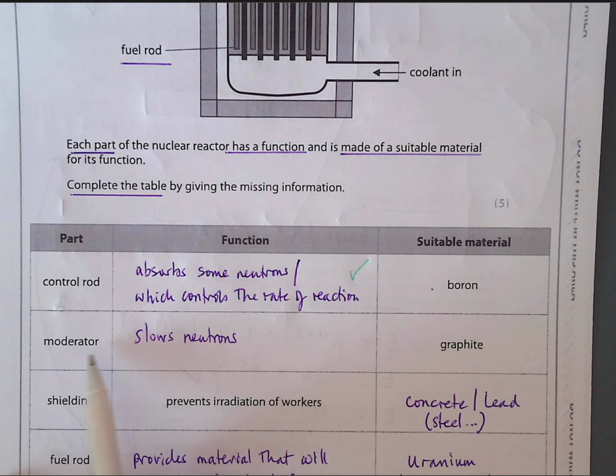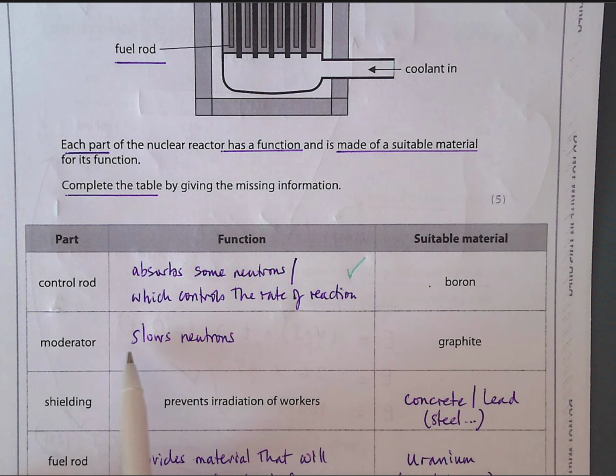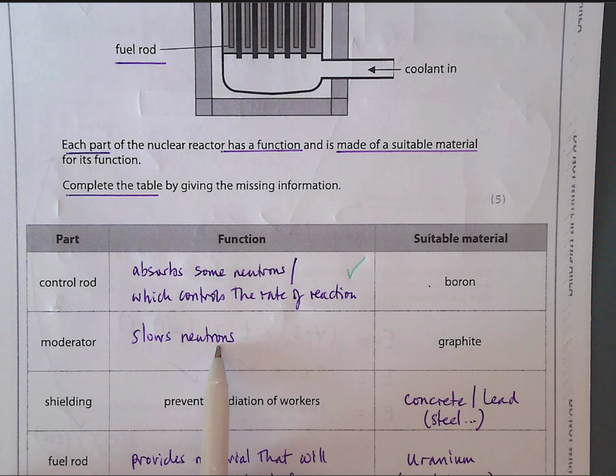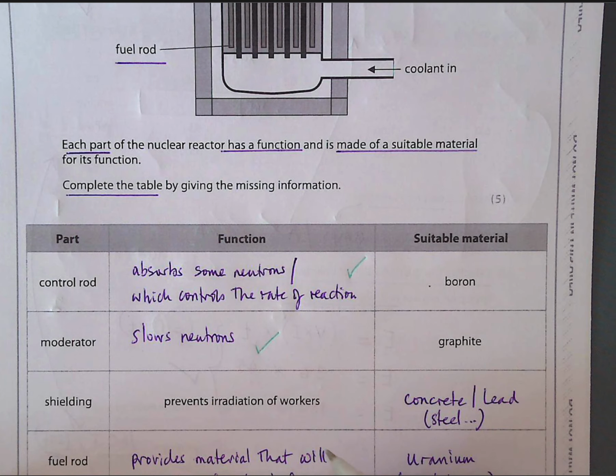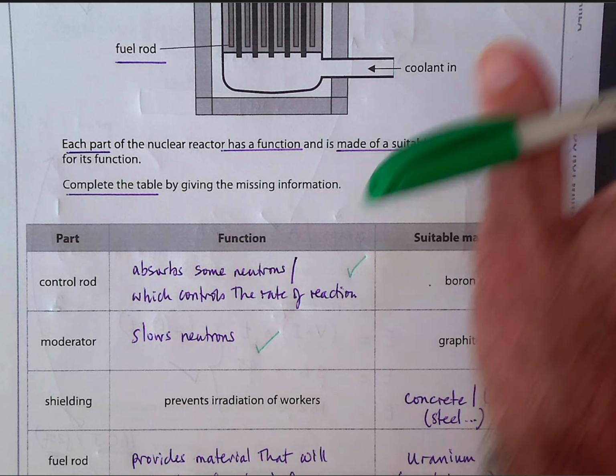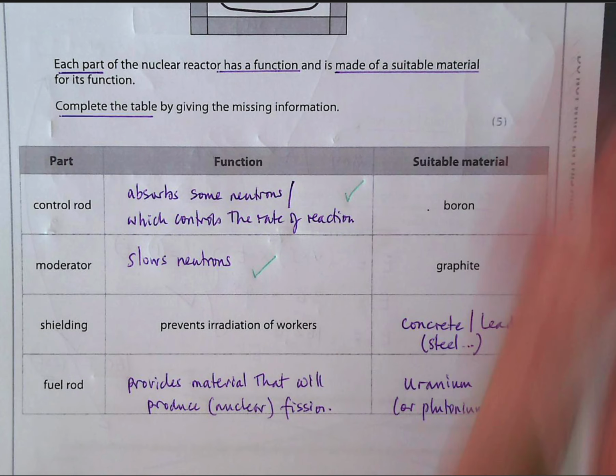Okay, moderators moderate, which means they slow the neutrons down. Believe it or not, they actually need to slow them down to make them cause the nuclear fission reaction to occur. If they're going too fast, they tend not to work as well. And for this they use graphite. So this is to slow neutrons down. Any words to that effect will give you the mark.